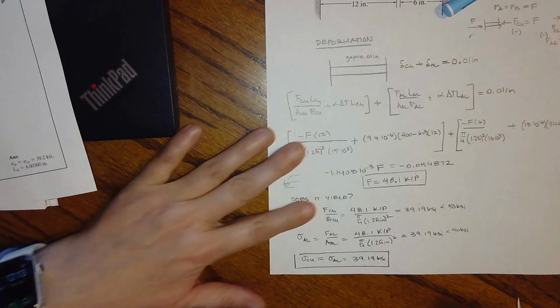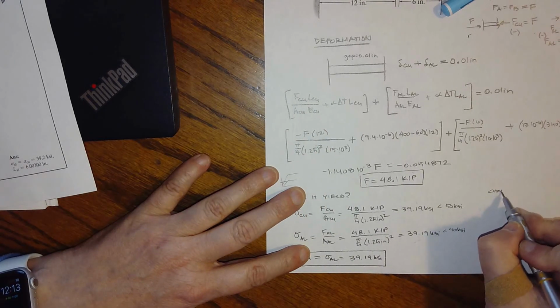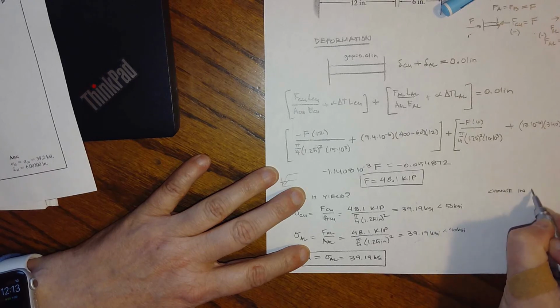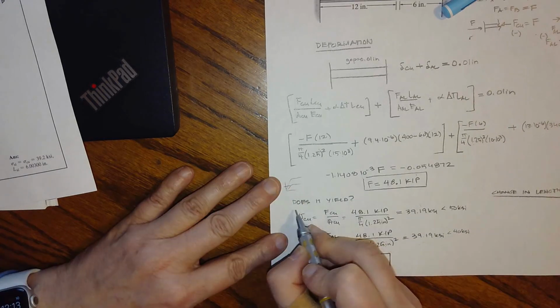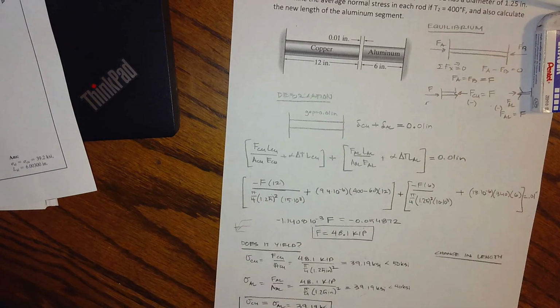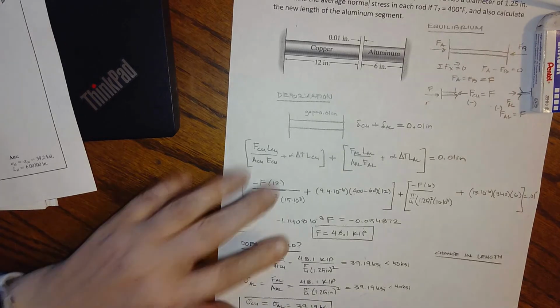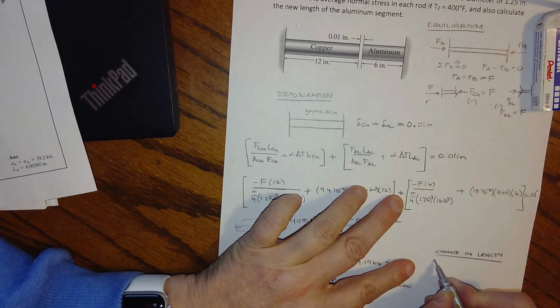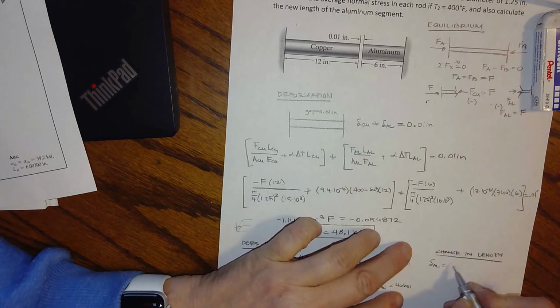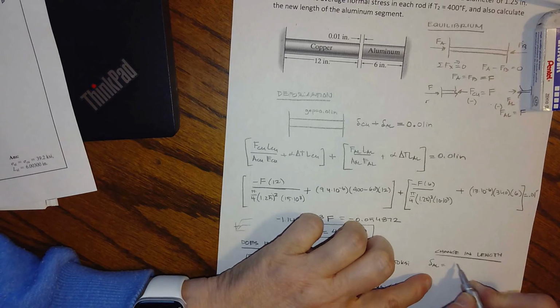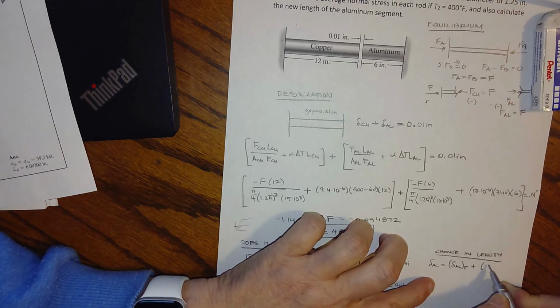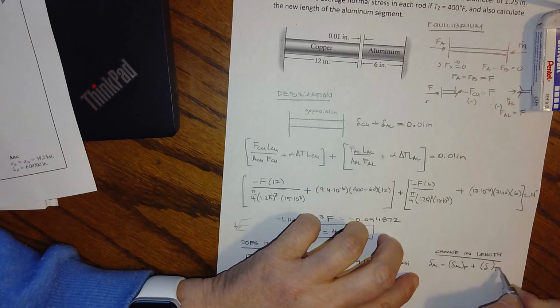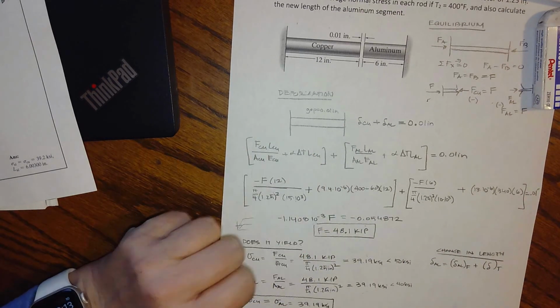And now we want to find that change in length. Calculate the new length of the aluminum. So we need to go back to this part of the equation, and I know that the change in length of the aluminum is going to come from the compressive force and the change in temperature, that thermal load.